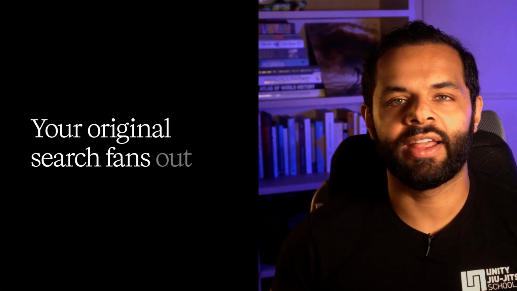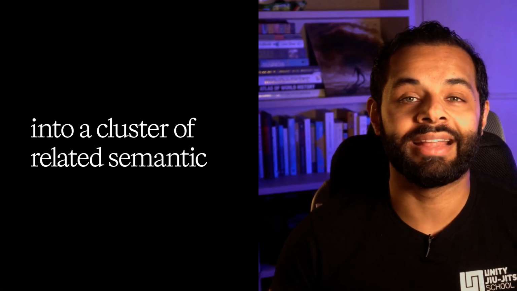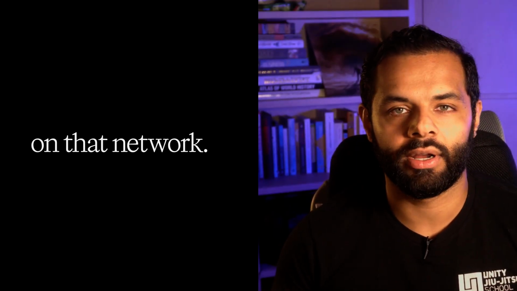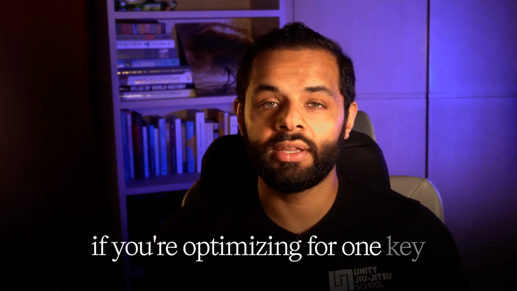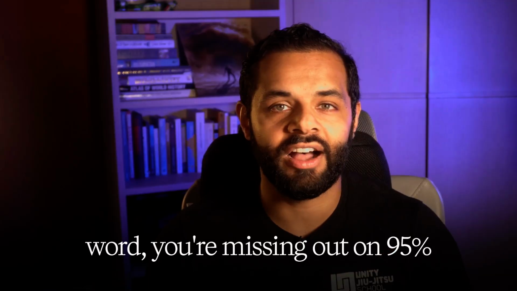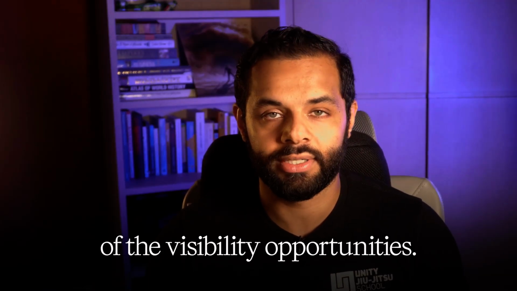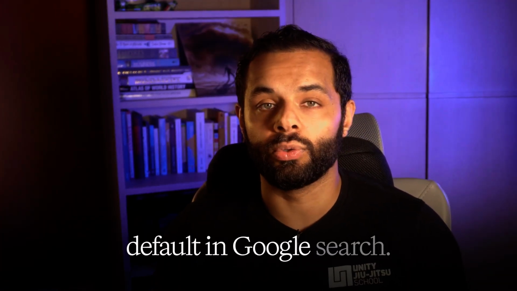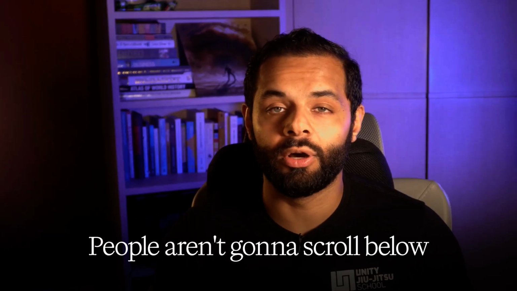Your original search fans out into a cluster of related semantic microqueries, and then the AI builds a final answer based on that network. So if you're optimizing for one keyword, you're missing out on 95% of the visibility opportunities. This is all critical because AI overviews are the new default in Google search. They sit at the top, they'll pull from content that is clear, comprehensive, structured, and trusted. People aren't going to scroll below the AI overviews anyway. That's where your customers are going to be.